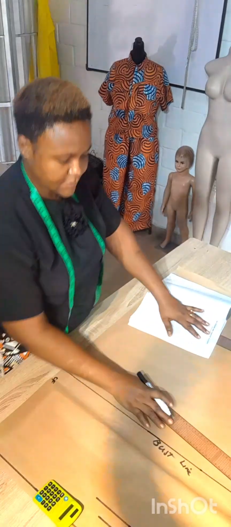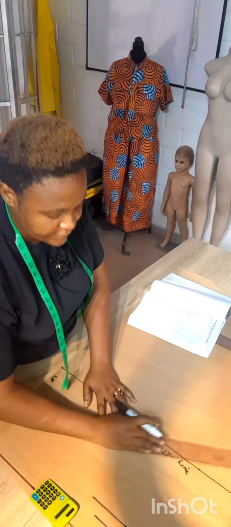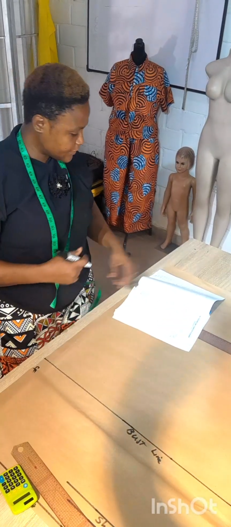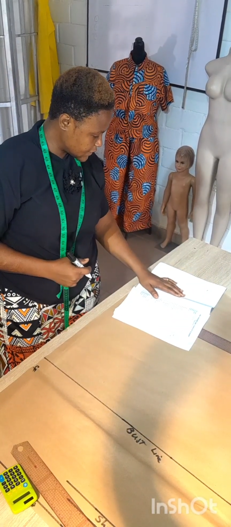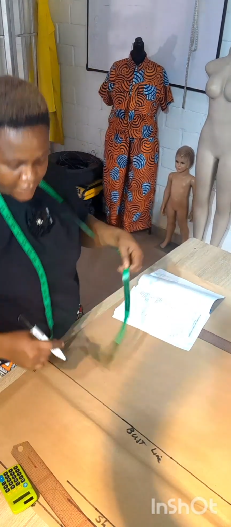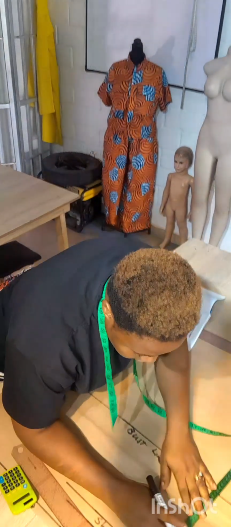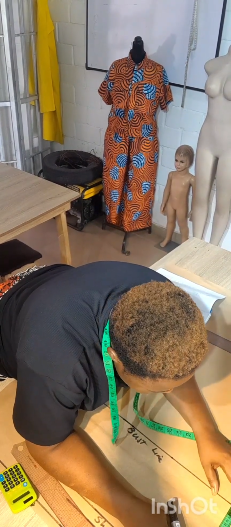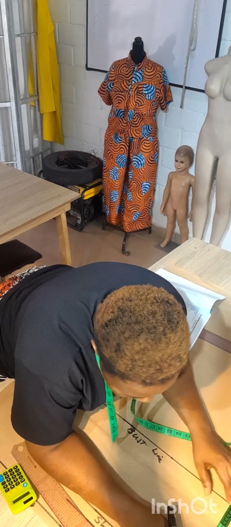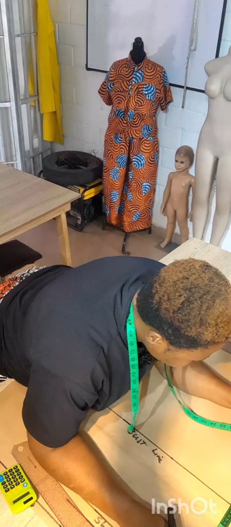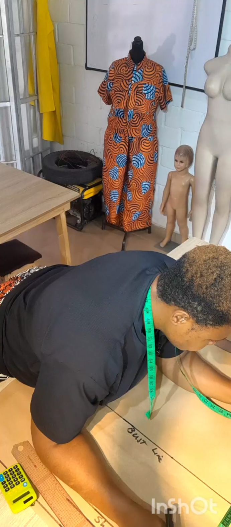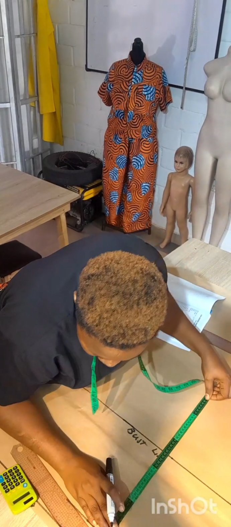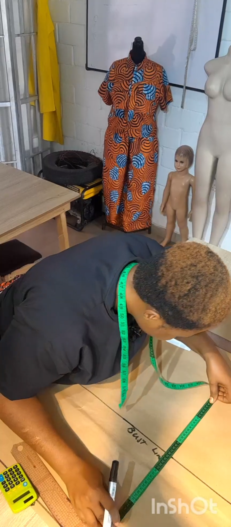The next is my nape to waist line. We call it nape to waist. The nape to waist for this person is 44 cm. It will also start from point O. I will be extending it to the center front.